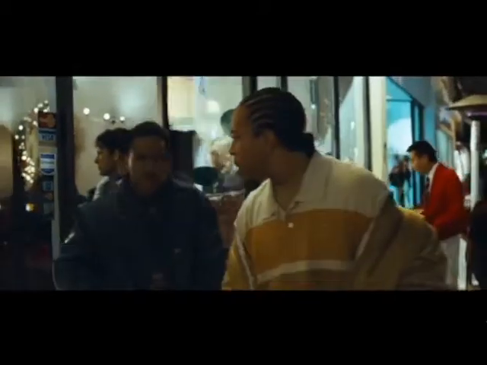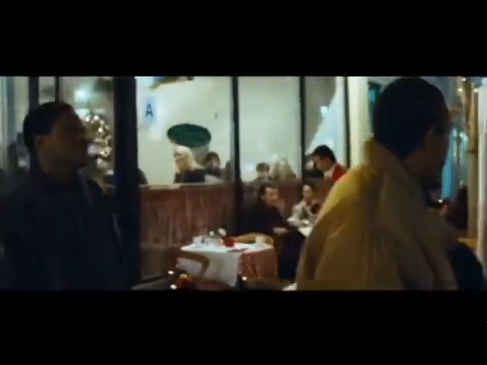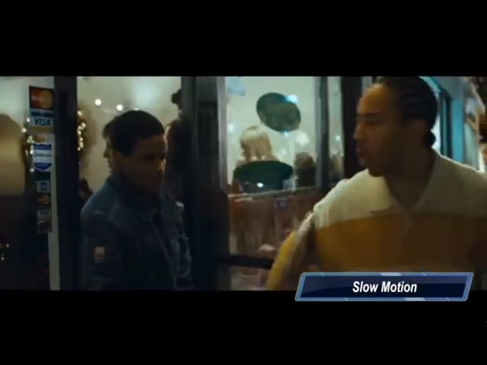Now let's look at another example of a match on action from the movie Crash. Why is it called match on action? I have no clue, because it's a fancy film term that no one else will understand. So, let me make it easier for you. A match on action is defined as the movement of a character or object that's carried over from one shot to the other. Observe.